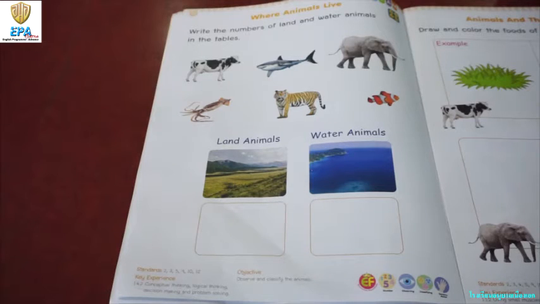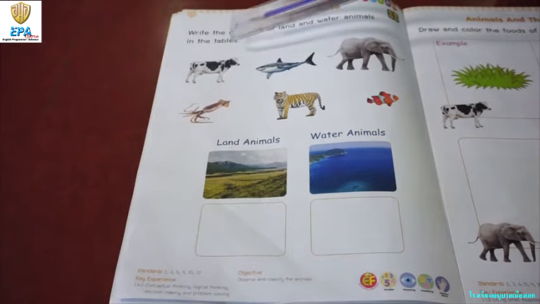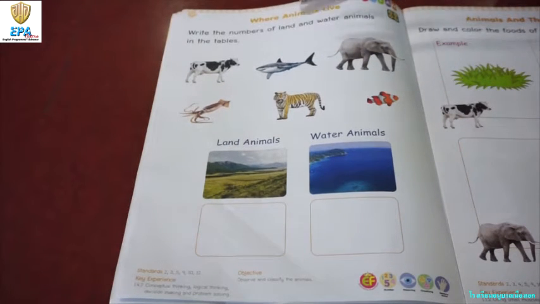Today we are going to talk about land animals and water animals. Land animals are the animals that live on land. And water animals are animals that live in water. Okay? So we have here cow. Everybody say cow. Very good.